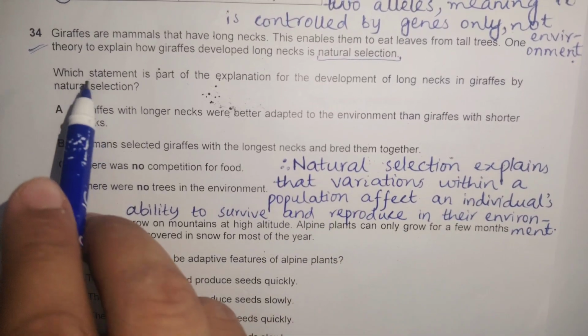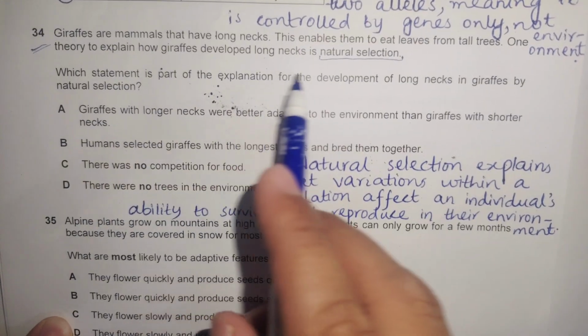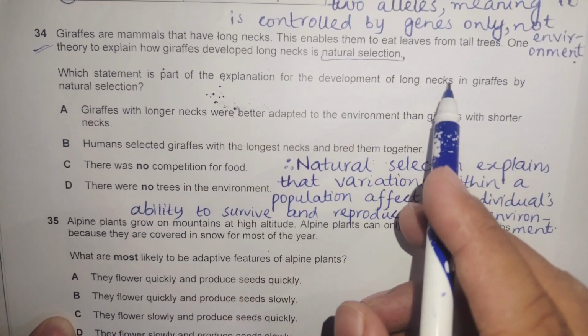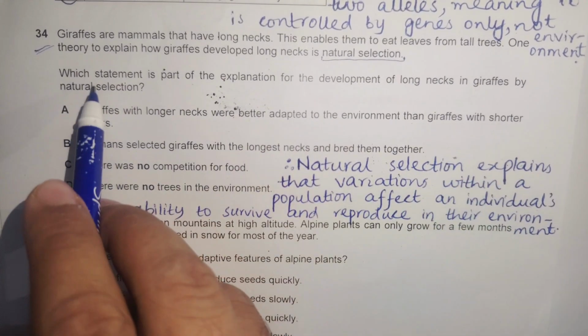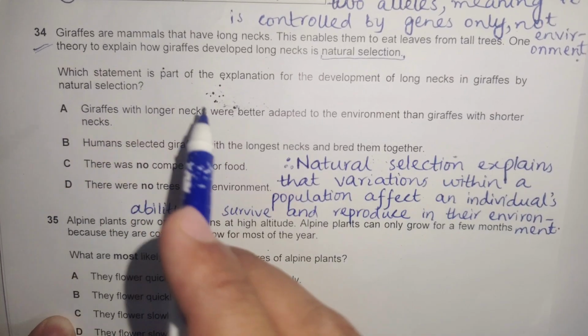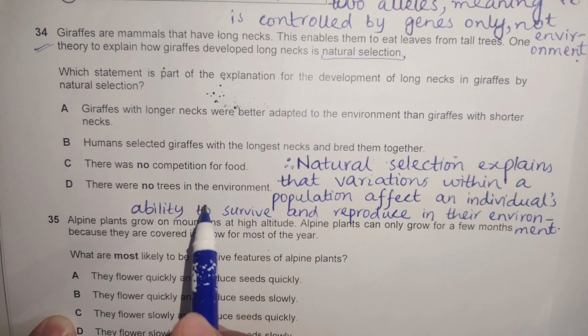Which statement is part of the explanation for the development of long necks in giraffes by natural selection? Which four statements have been given?